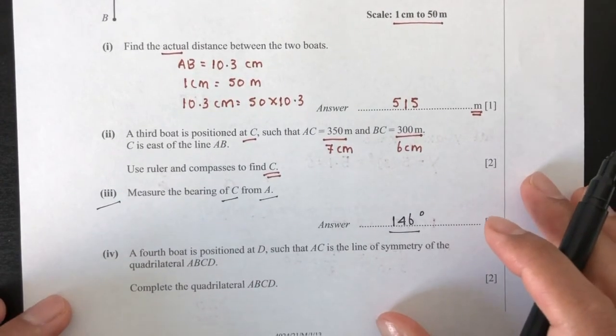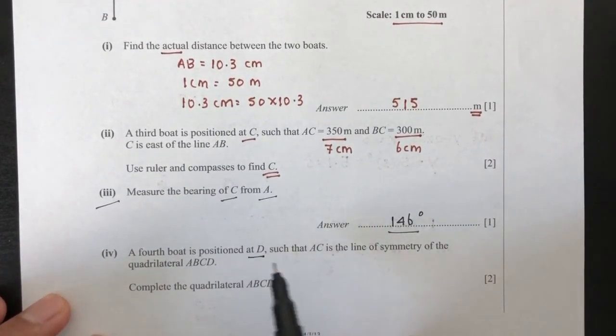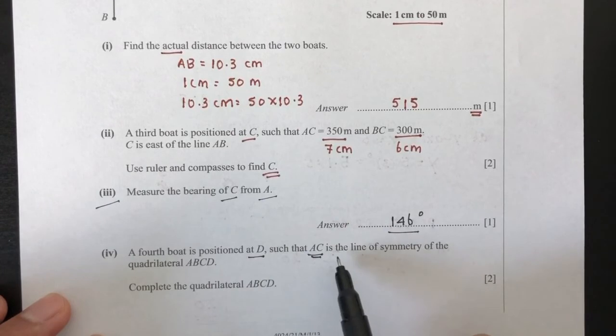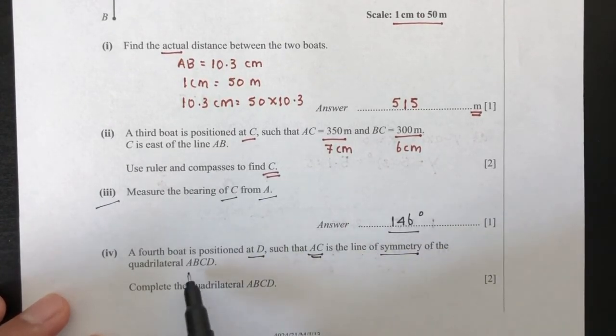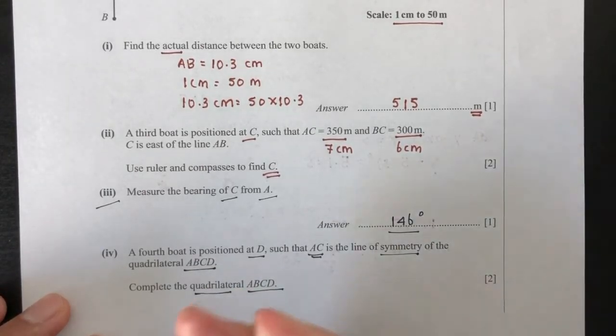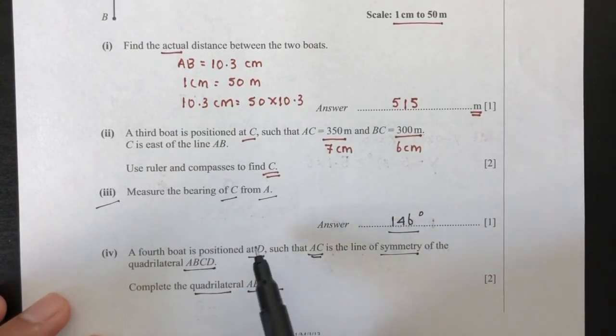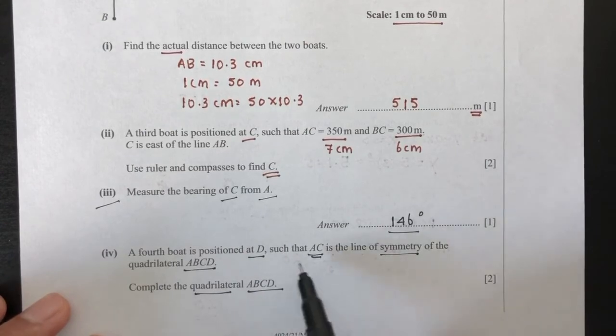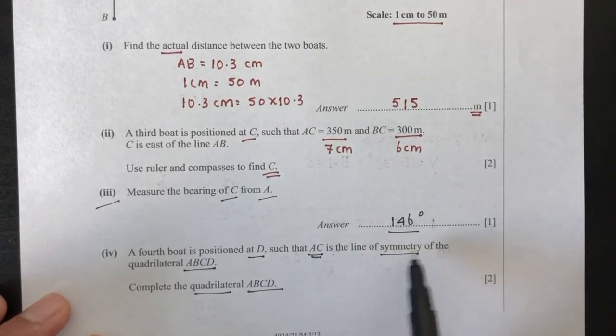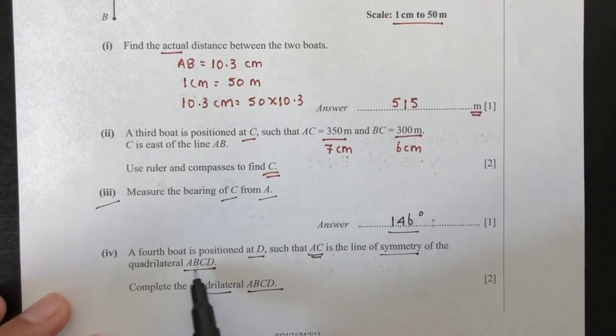Now for part 4, a fourth boat is positioned at D such that AC is the line of symmetry of the quad ABCD. Complete the quad ABCD. So now we have a fourth boat which is at the point D, such that AC is the line of symmetry of quad ABCD.